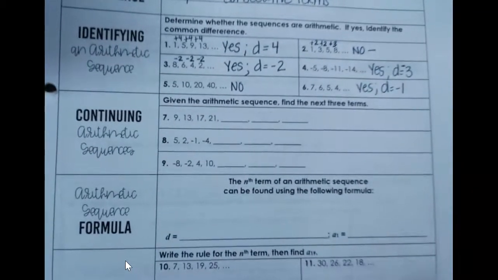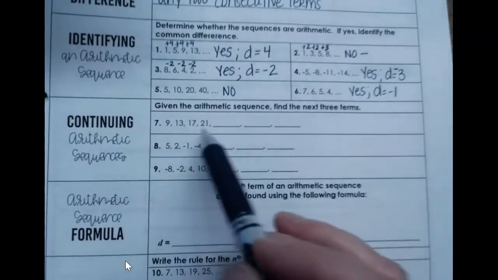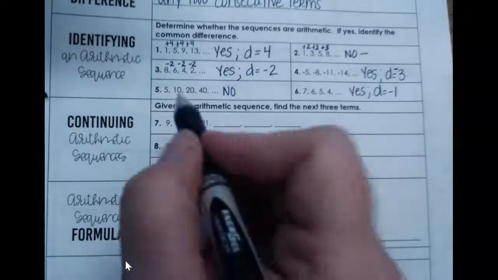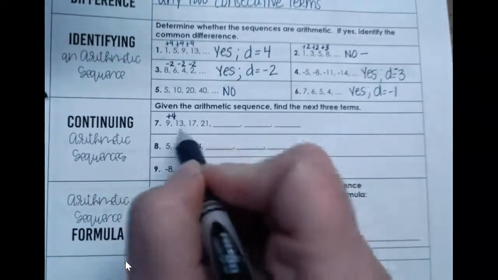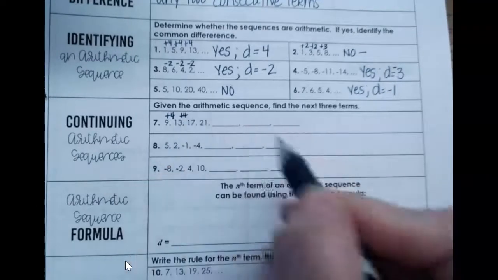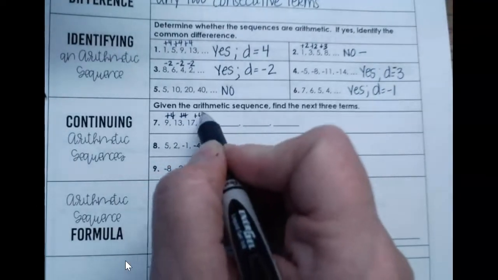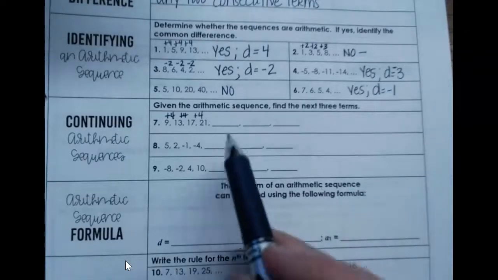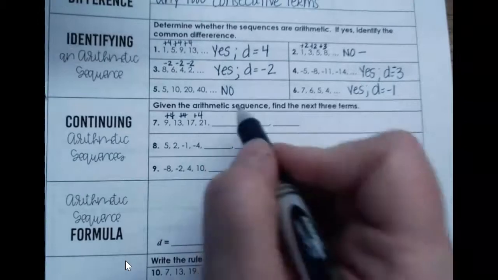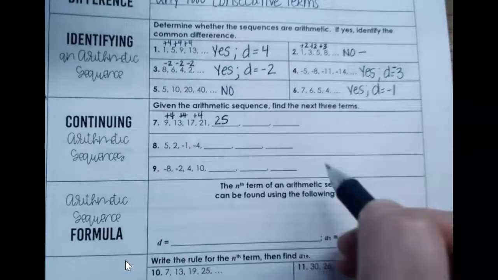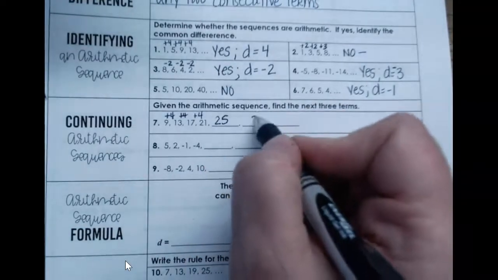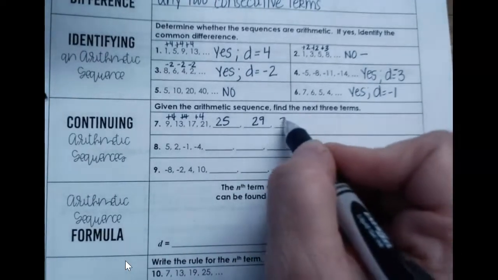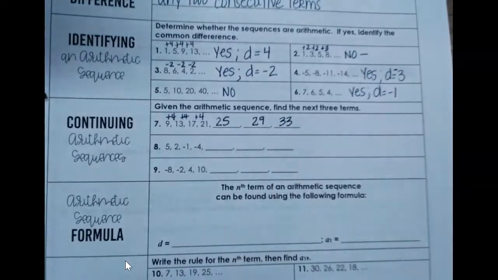All right, so let's see if we can use this rule and add some more terms to our sequences. So we have 9 to 13 would be plus 4. 13 to 17 would be plus 4. And 17 to 21 is plus 4. So you want to keep using that plus 4 pattern to come up with the next terms. So 21 plus 4 is 25. 25 plus 4 is 29. And 29 plus 4 is 33.